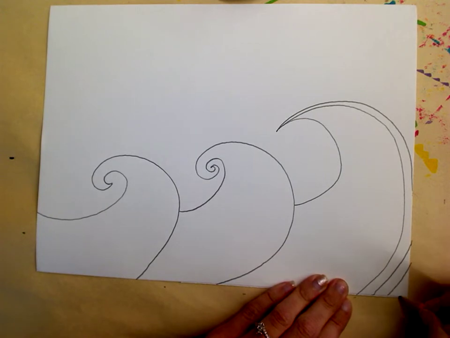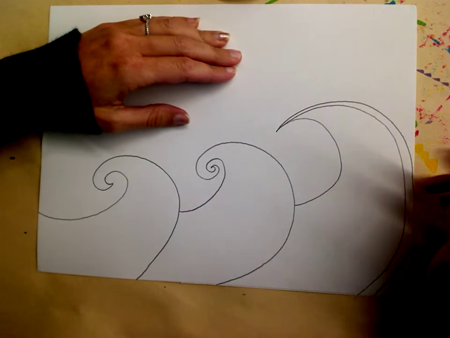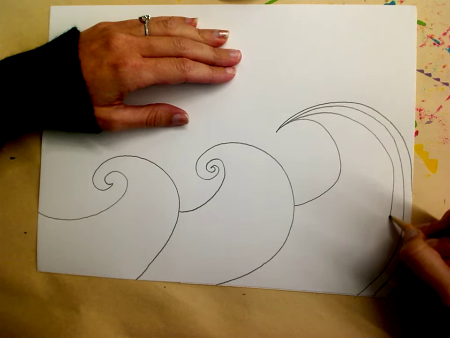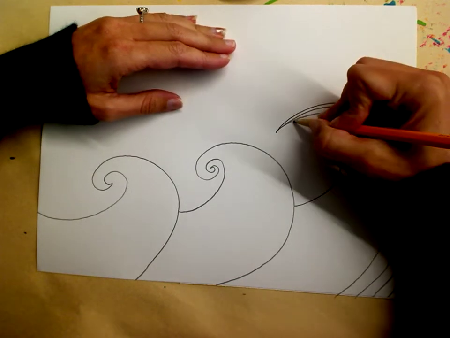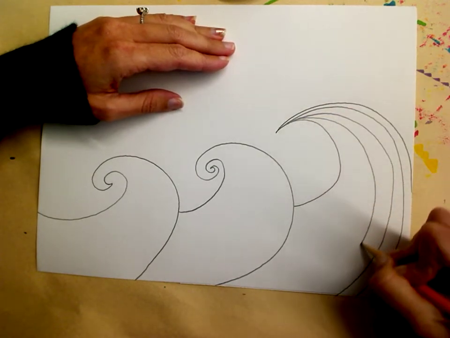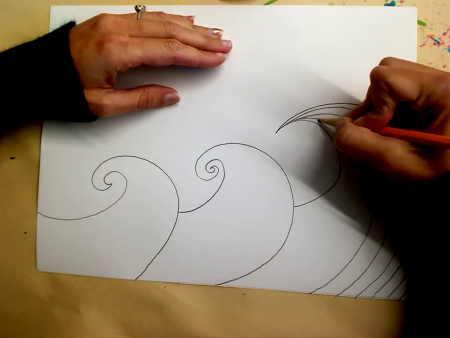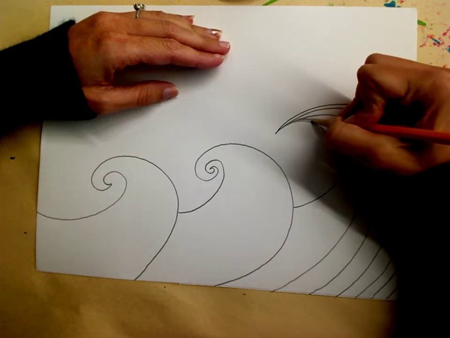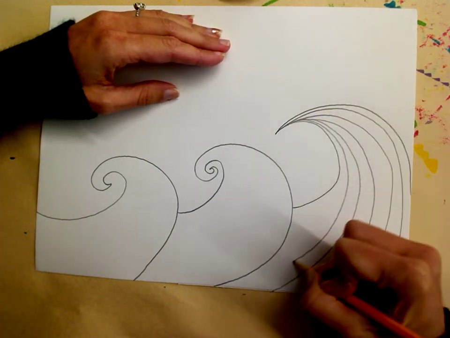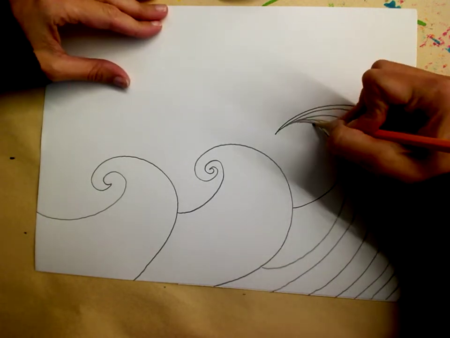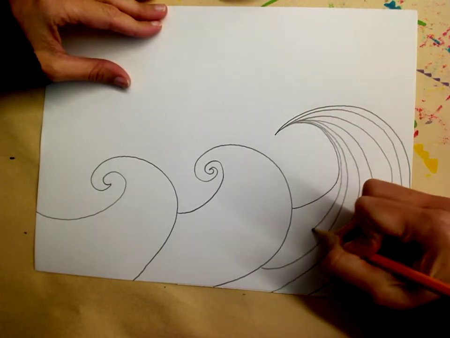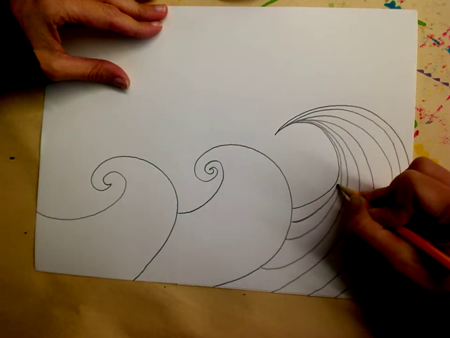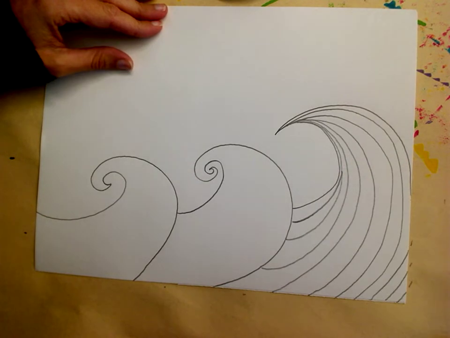So if you think about drawing a rainbow, kind of like that, but what you're doing is you're filling this whole wave, and you're going to repeat that with each wave. Try to have them kind of close. You could do it your own way, make it your own. I still have a good amount of space here, so I'm going to put another one in there. So that's my first wave.